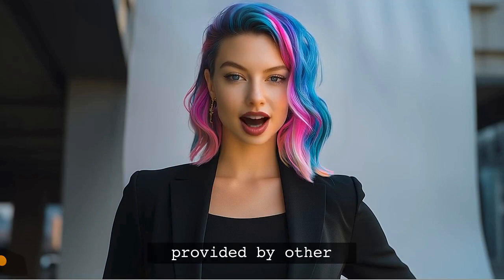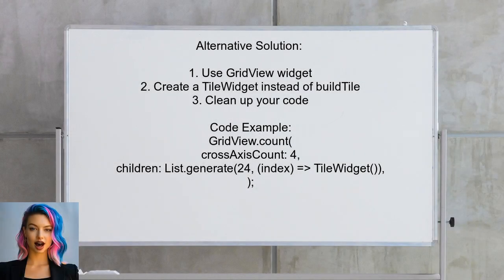Now let's look at the answers provided by other users. An alternative approach suggested by another user is to utilize the grid view widget. They recommend creating a tile widget instead of using the build tile function. This method can help clean up your code and make it easier to manage your layout.